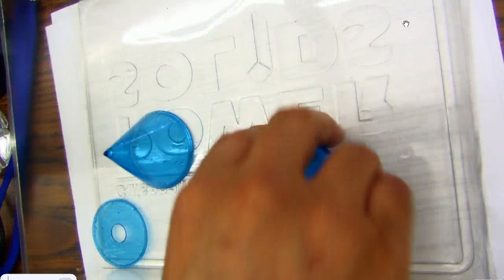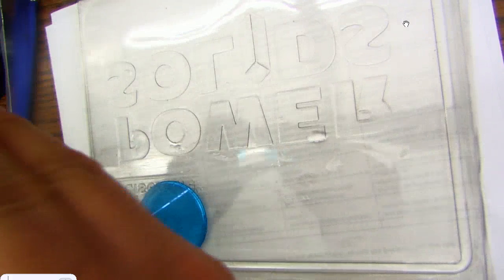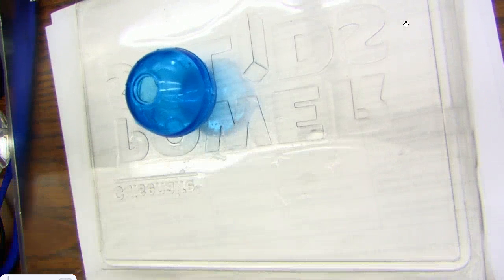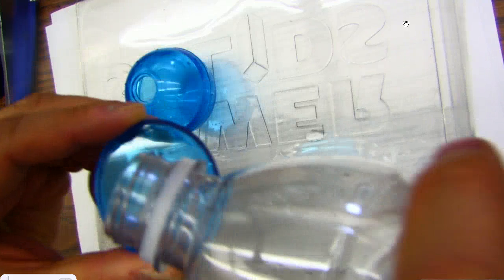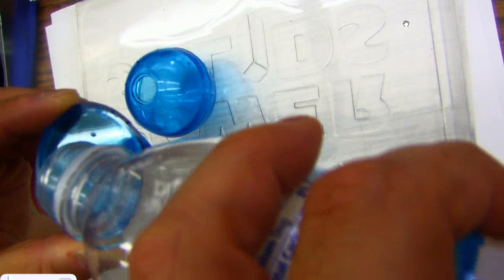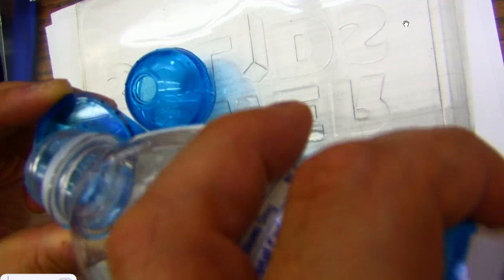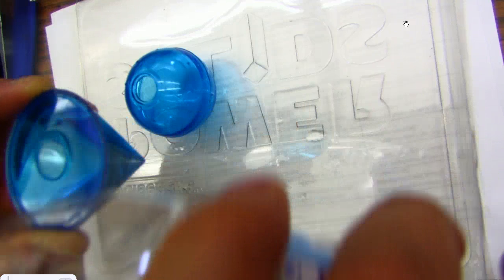Okay, so let's see. It'll hold. Here's a place where I could put this. Let me fill this with water. Let's see if this is going to fill it halfway. Okay, so here we go. I'm pouring water in here. Oops.